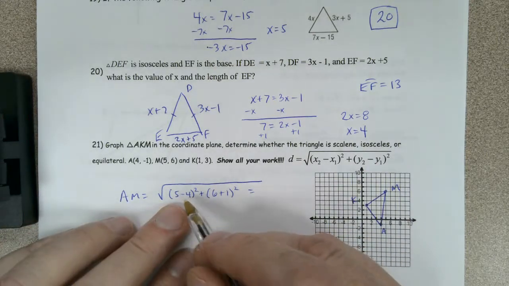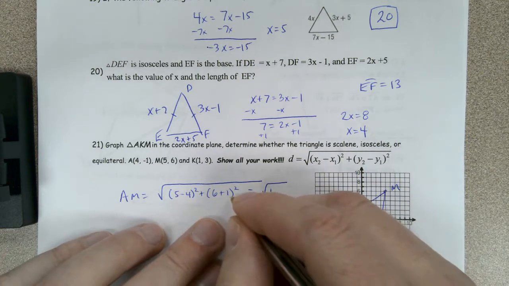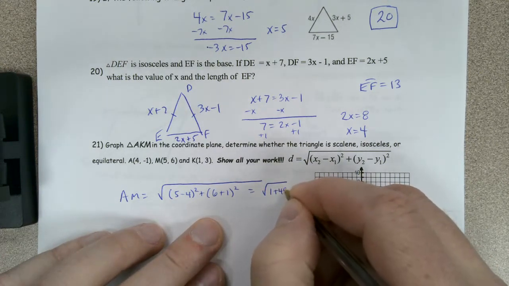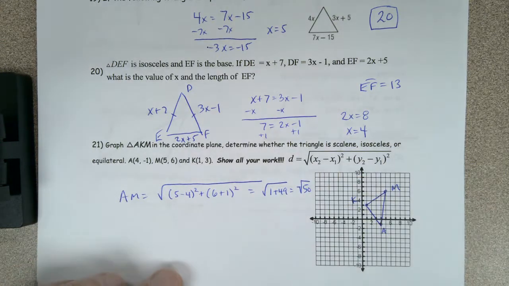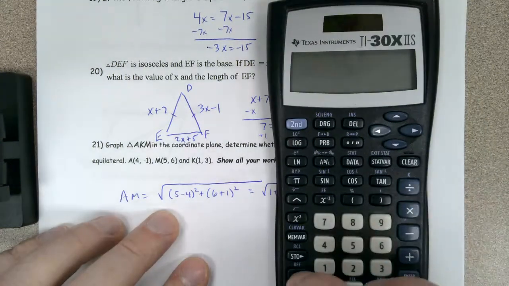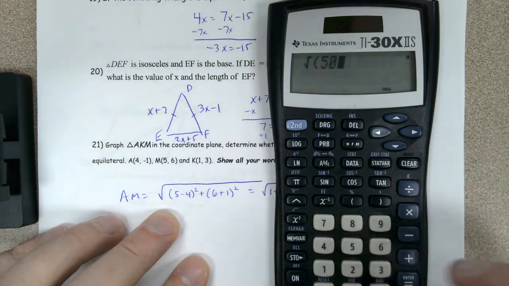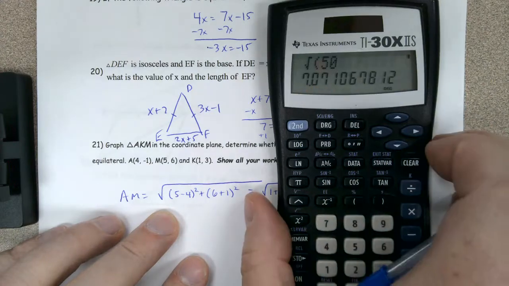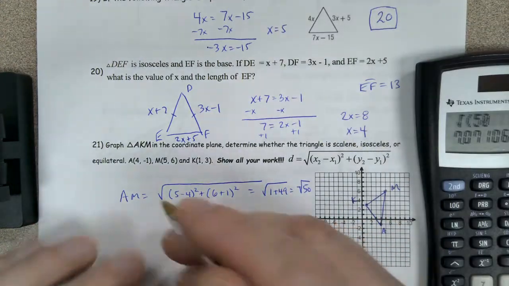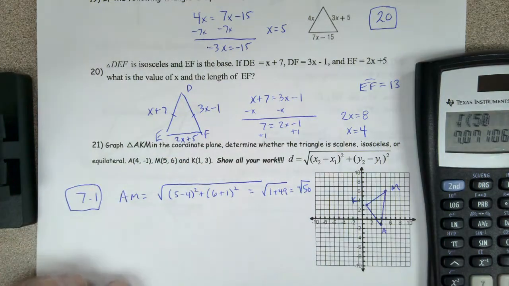So that's going to give us 1 squared, or 1, plus 7 squared, which is 49, which gives us the square root of 50. If I put the square root of 50 into my calculator, that gives me 7.07. Now I'm going to round this to the nearest tenth, 7.1. So AM, the length is 7.1.